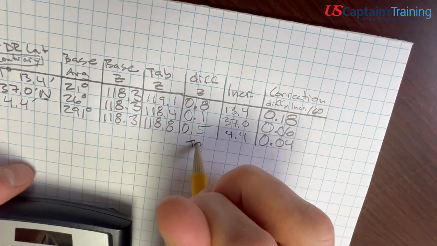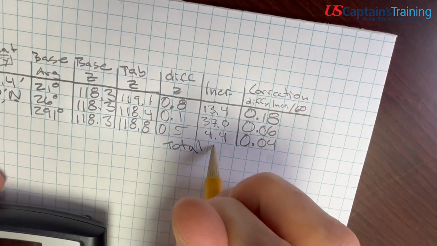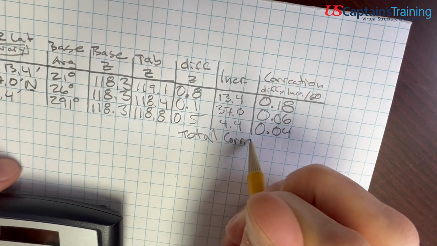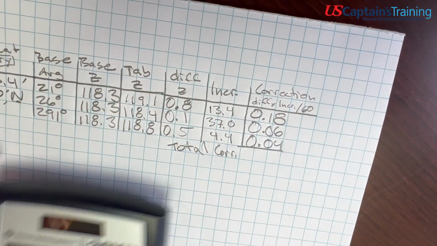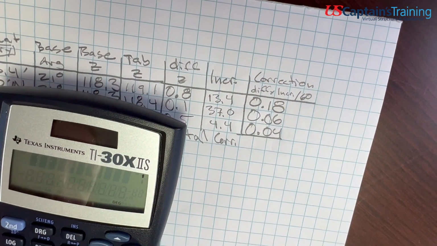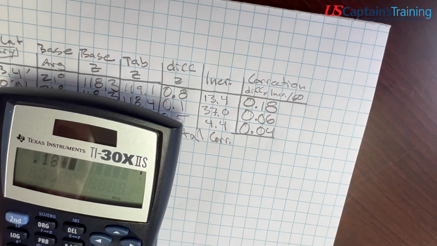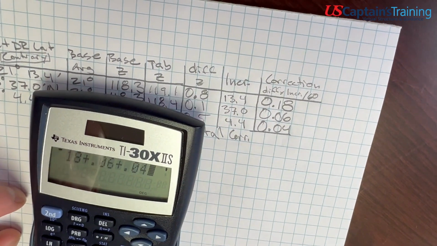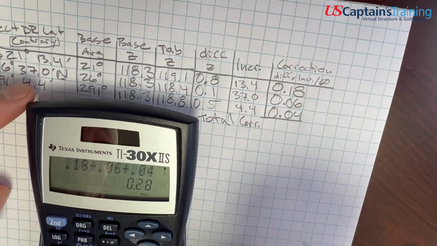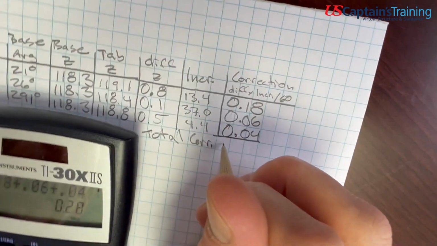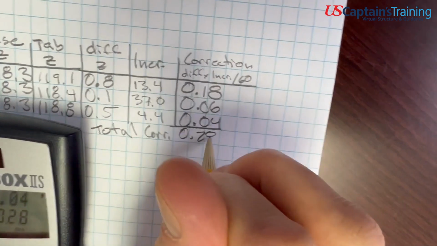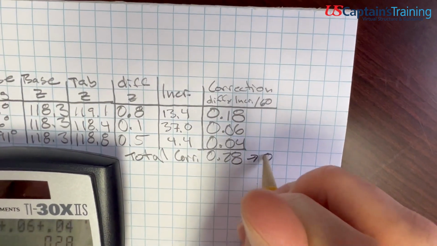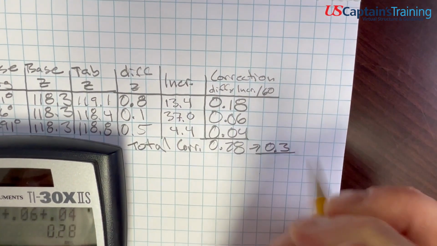Okay, and this will give us the total correction. What's the total correction? 0.18 plus 0.06 plus 0.04 equals 0.28. We're going to round that. It rounds up to 0.3, which is what we're going to use for the correction.